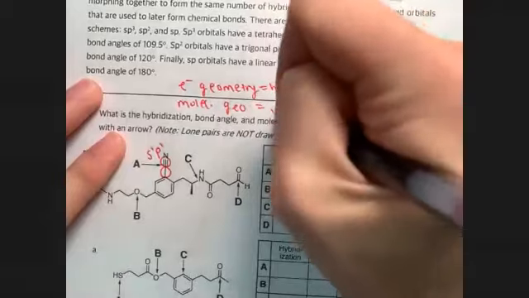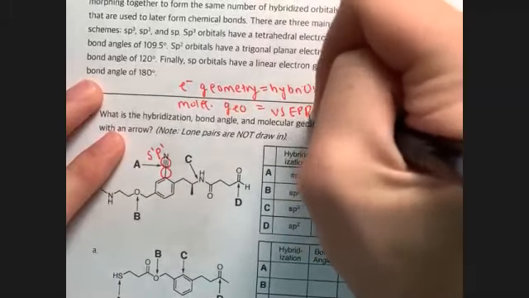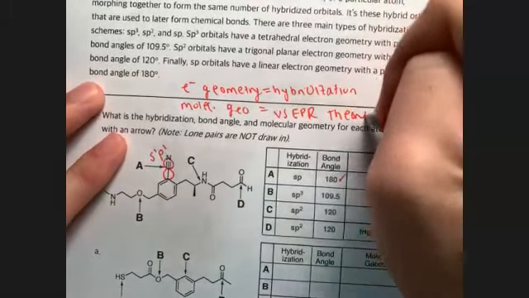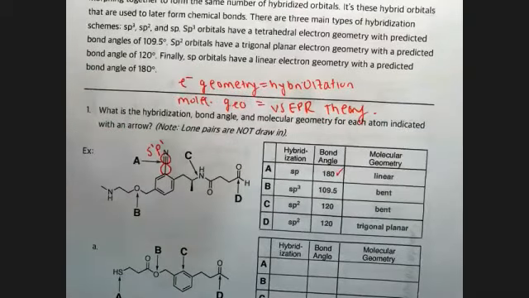Molecular geometry is going to be valence shell electron pair repulsion theory. I bet there's a whole bunch of eye rolls right now. We don't teach you VSEPR theory. We assume that you know that coming in from Gen Chem.